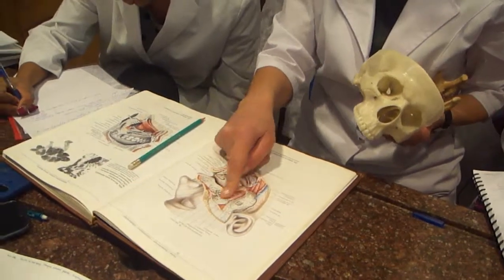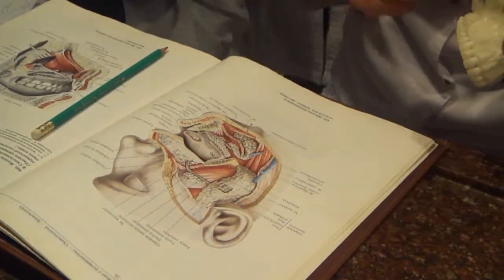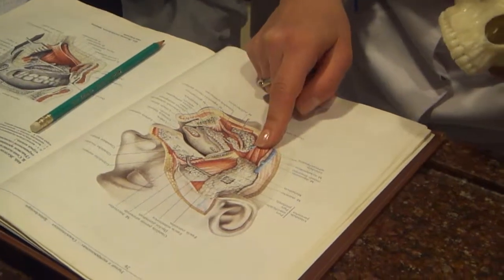From the masseter to the mastoid process and sternocleidomastoid muscle.